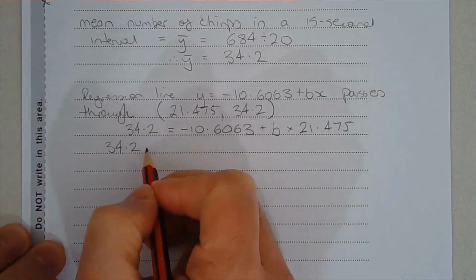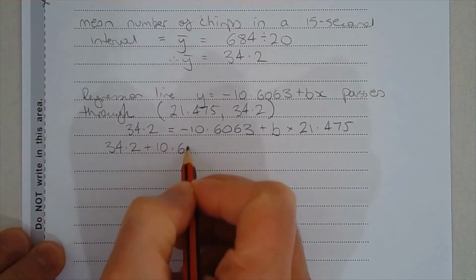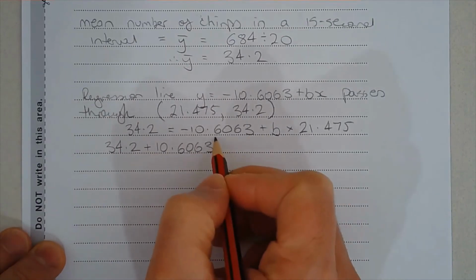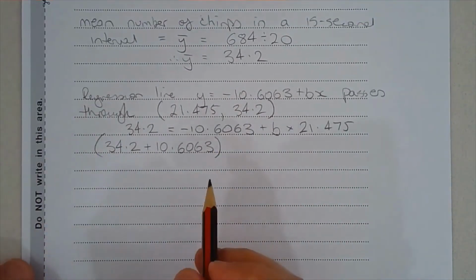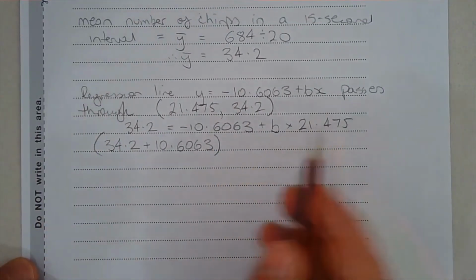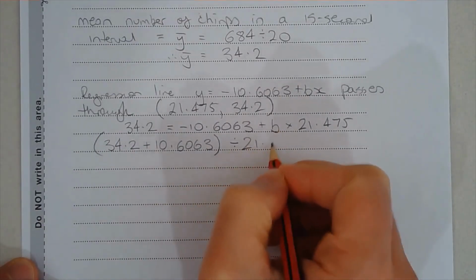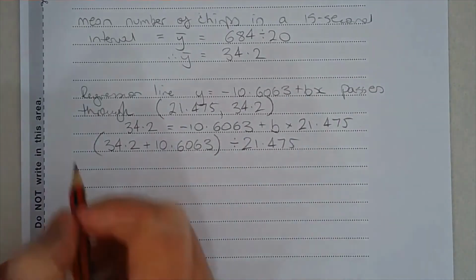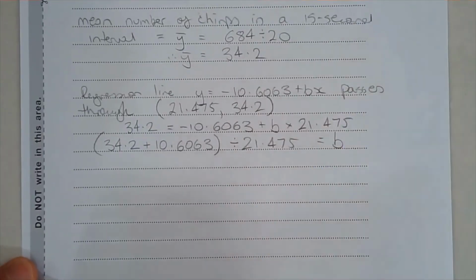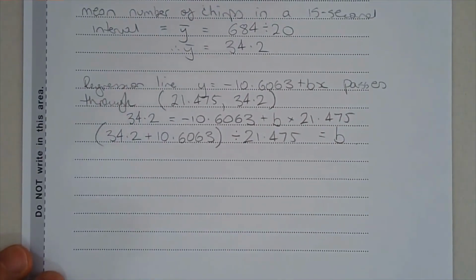Rearranging that equation, we have 34.2, we're going to add on 10.6063, I'm going to put that in brackets, I'm going to do this all in one step, and then we're going to divide by 21.475. So this is just a little bit of algebra, and that's equal to our gradient.